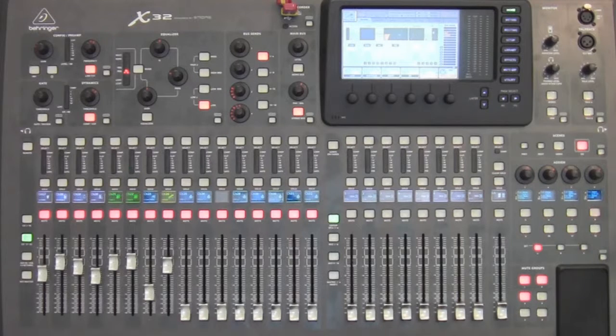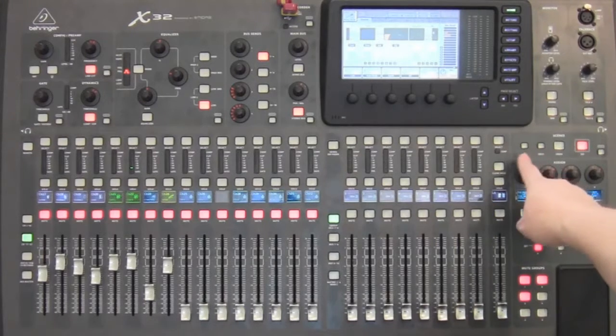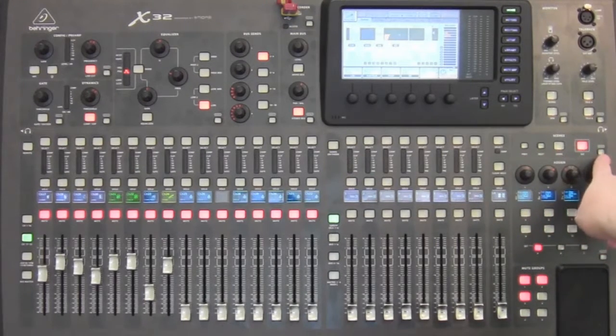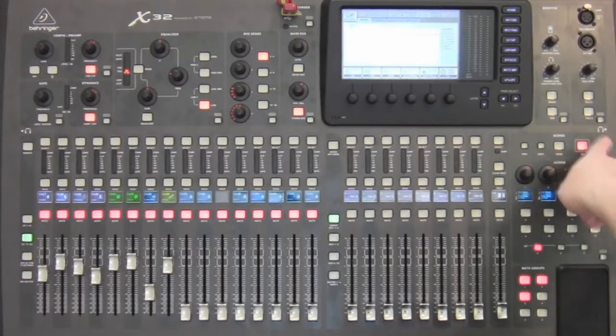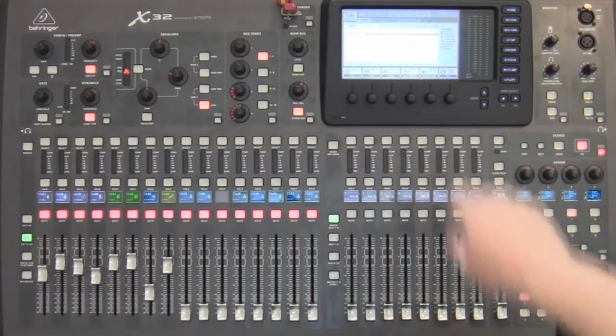So we have scenes established for each of our different services. The scenes panel on the board is located on the right side, over here. And as with all sections of the board, there's a view button. If you press the view button, the screen changes to show the scenes.